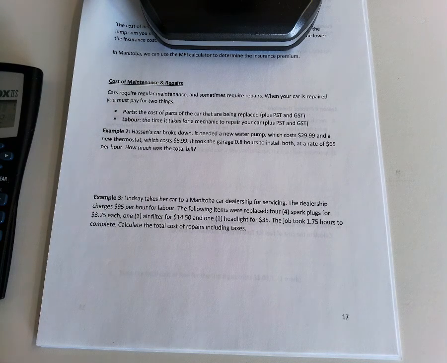So when you are repairing a car, you will always have to pay for two things. One, you'll have to pay for the parts of the car, that is the physical parts of the vehicle that are being replaced, but you will also have to pay for the labor and the time that it takes for a mechanic to repair your vehicle. And both of those costs will have tax added to them.